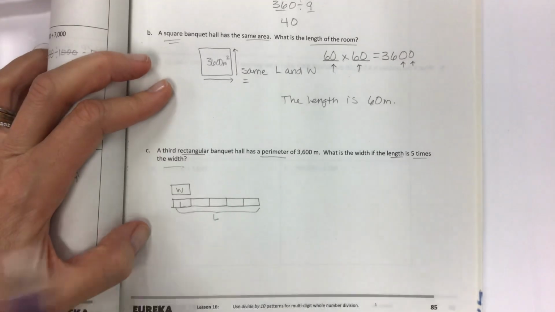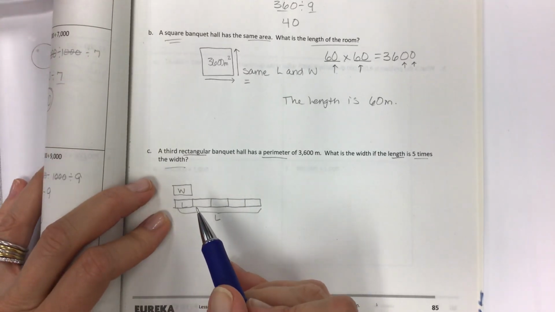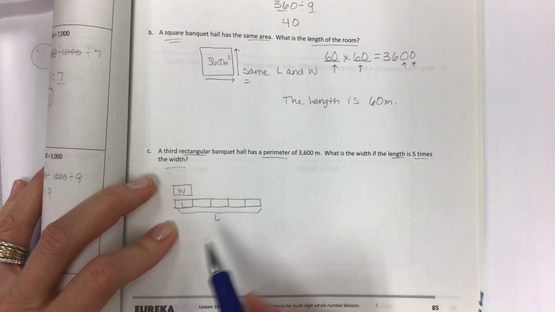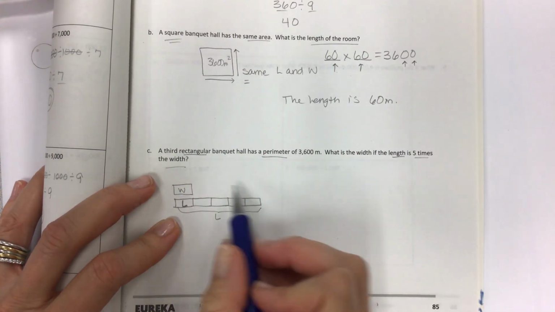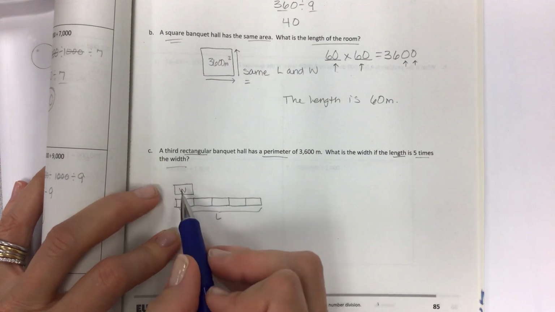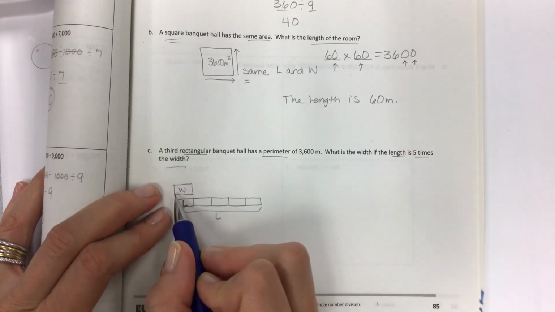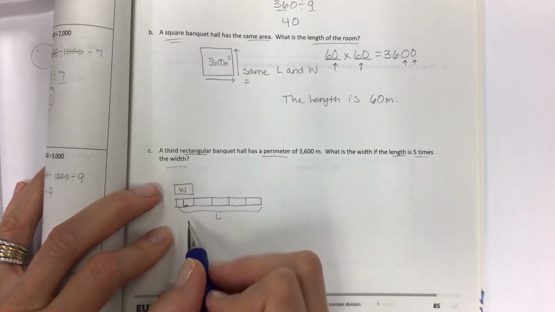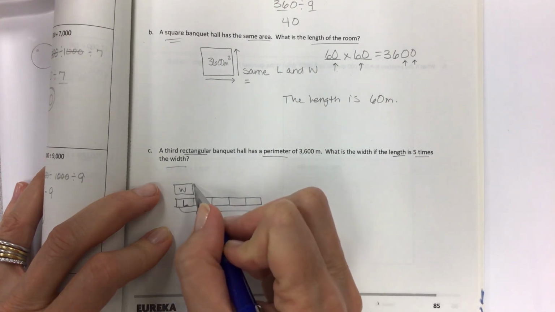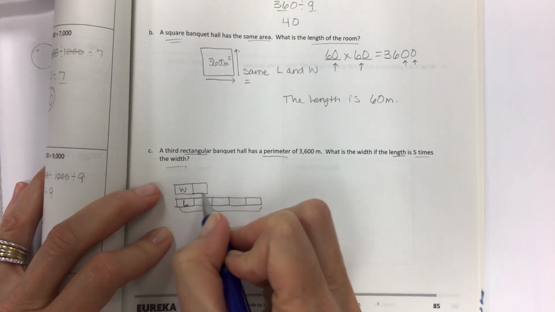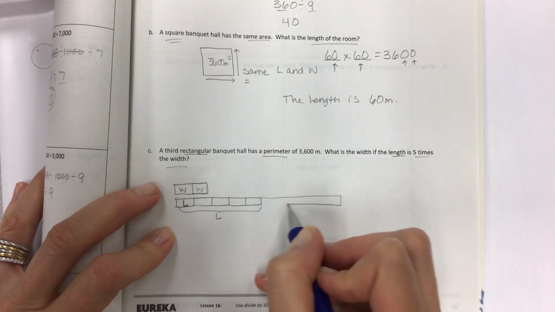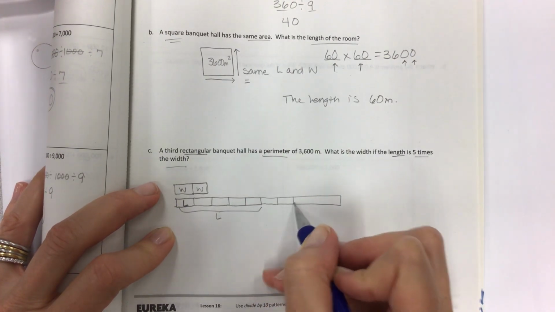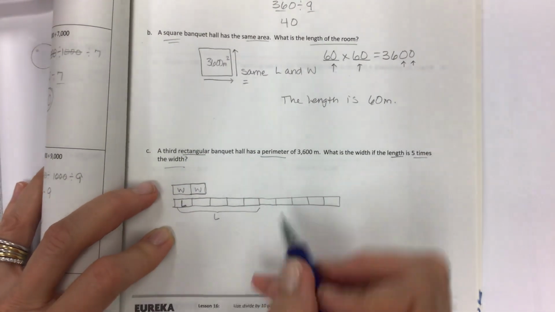So we did something like this in the previous lesson, I think in 15, and it's using the tape diagram to help you figure out what's missing. Now, the perimeter is not just the width of one side and the length of another, but it is the width of 2 sides and the length of 2 sides. 1, 2, 3, 4, 5.